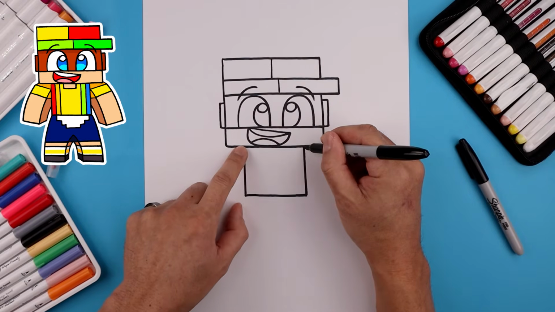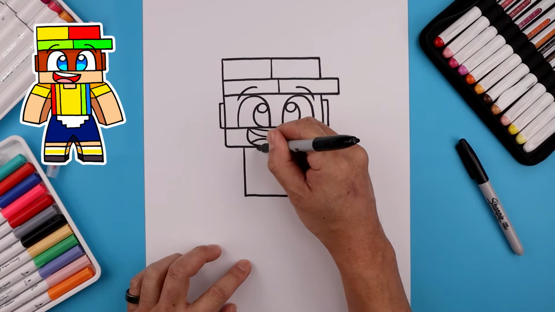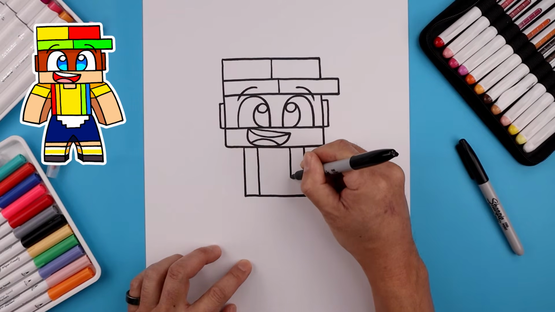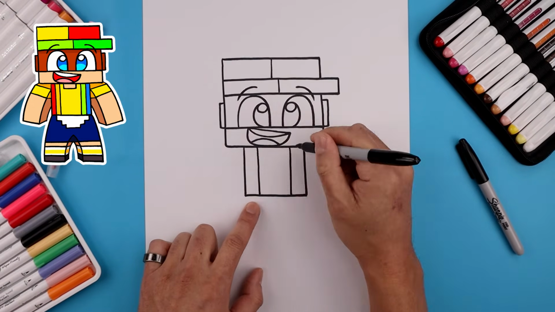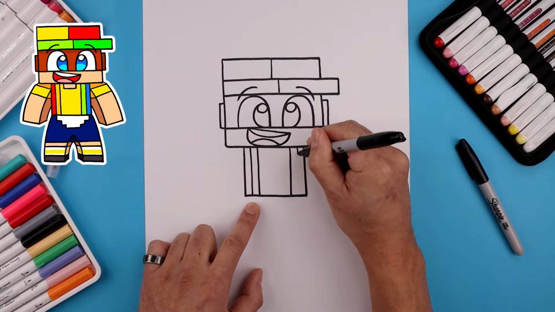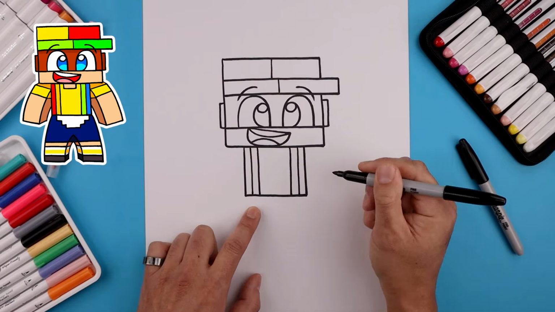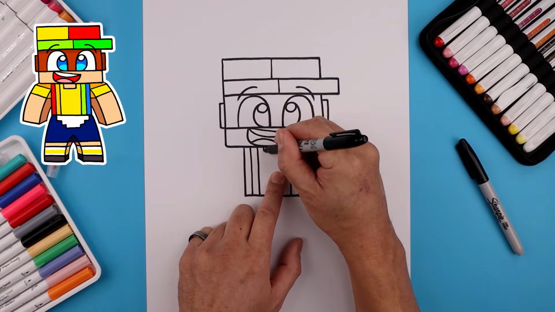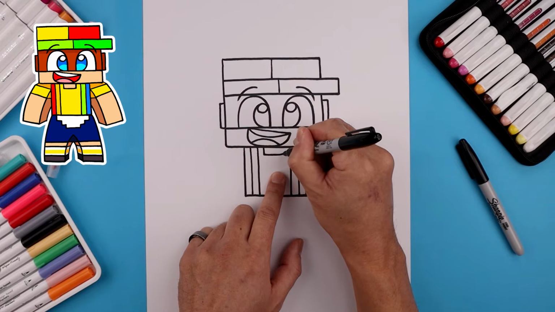Let's go back up to the top. We're going to step in, draw two straight lines coming down. And we'll split these straps in half. Along the top center, let's add the collar. Coming down, across, and then back up.